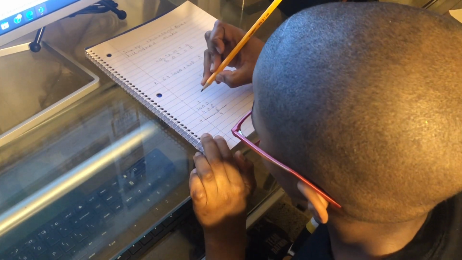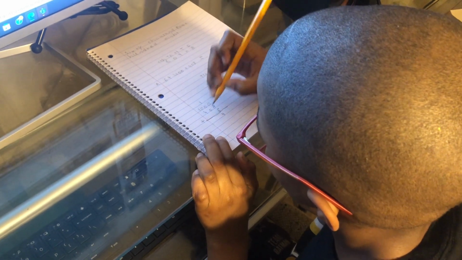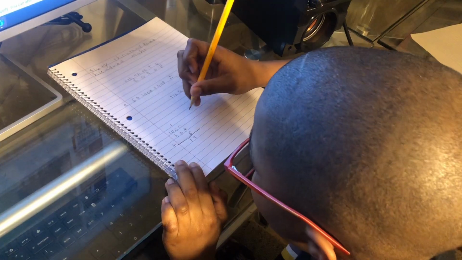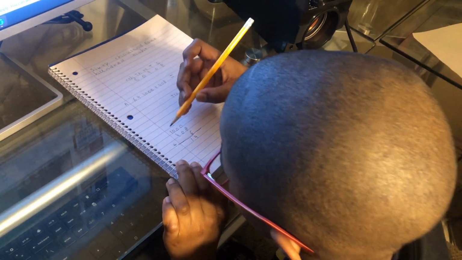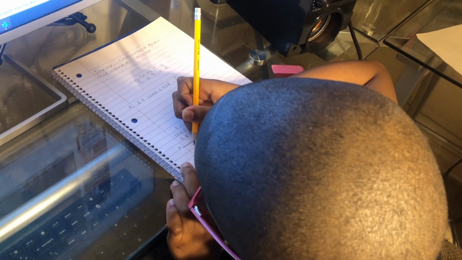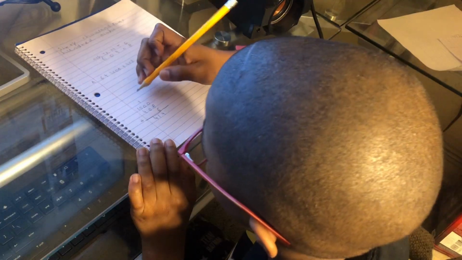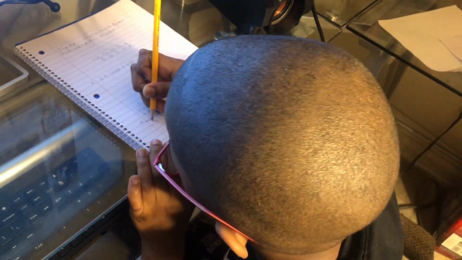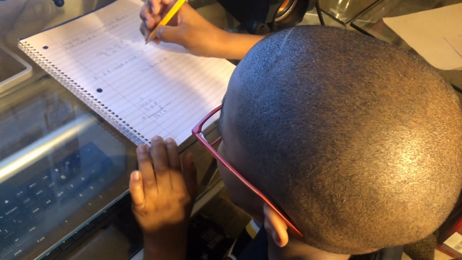Now I'm going to go to my tens, and 1 plus 0 equals 1. Now I'm at the hundreds, and 4 plus 0 equals 4. Now I'm in the thousands. 1 plus 0 equals 1. Great job.